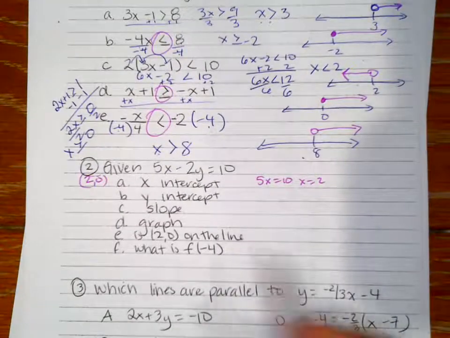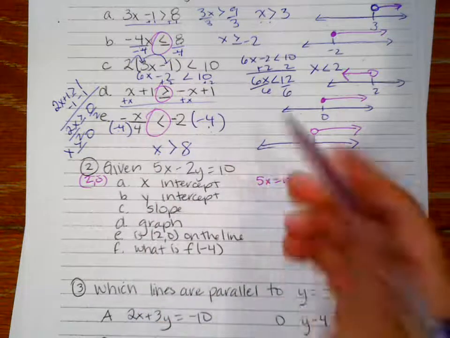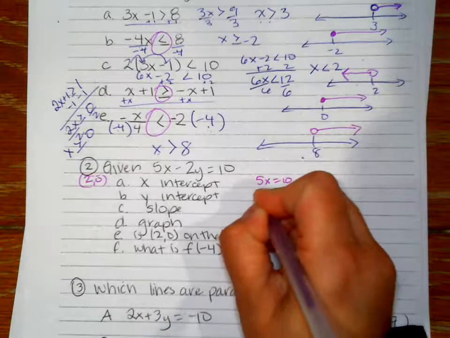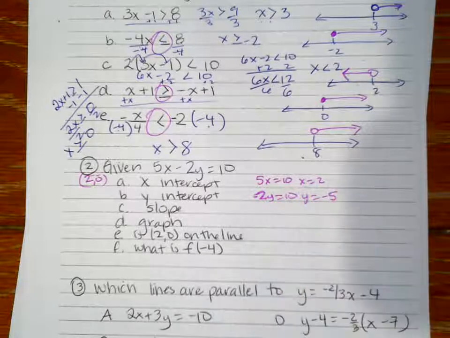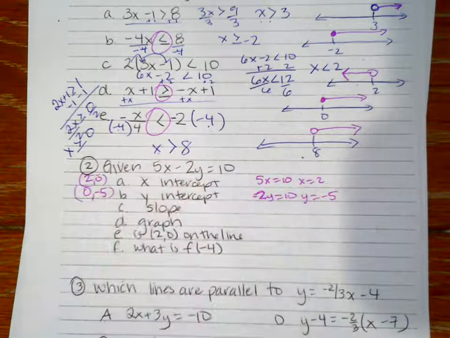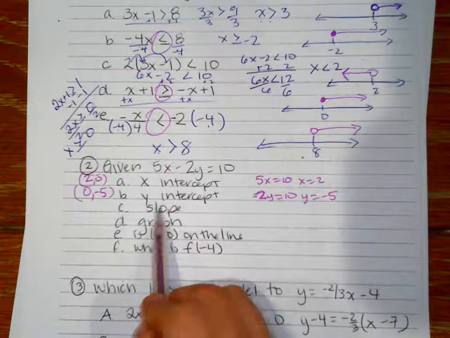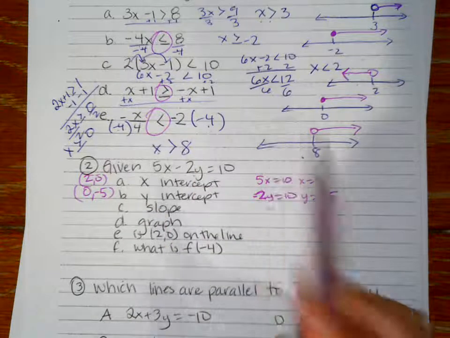Okay. My y-intercept, I make x equal to 0, so I just get rid of that. So that's negative 2y equals 10. Y equals negative 5. My y-intercept is (0, -5). Slope. It's best to put this in y equals mx plus b form to find your slope.